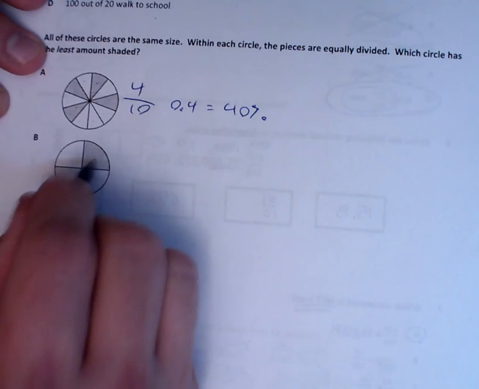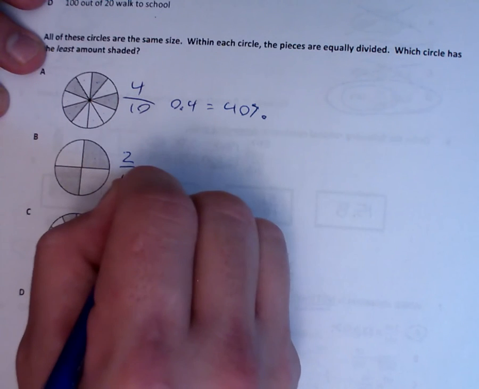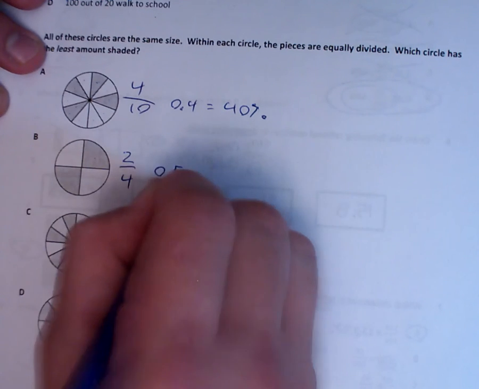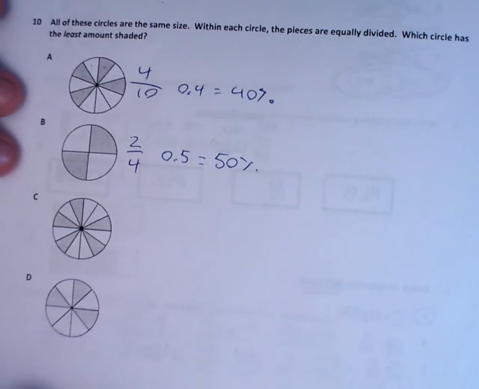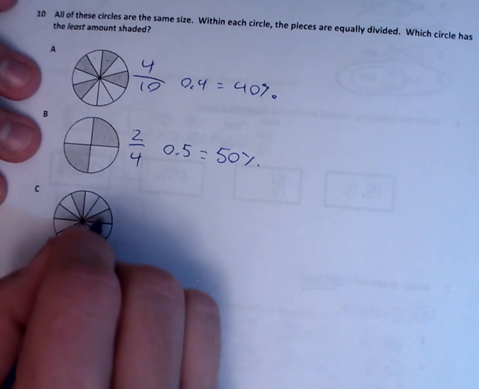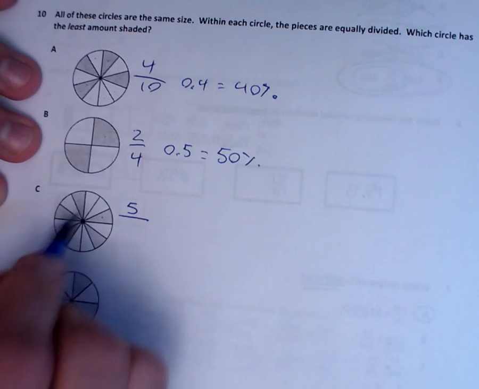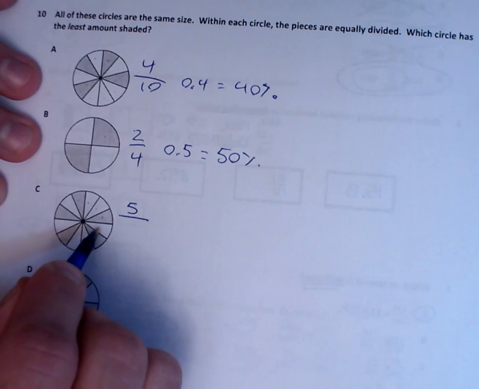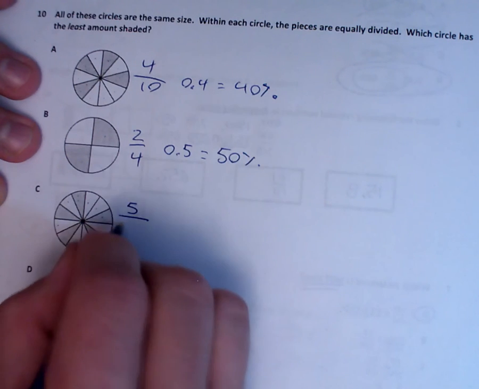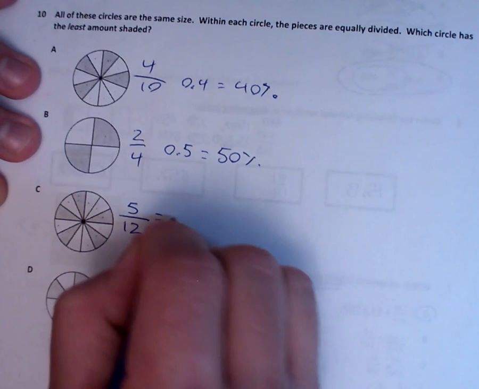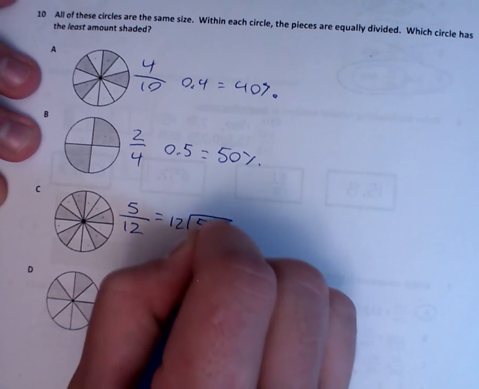All right, now 2 out of 4. 2 out of 4, or 0.5 or 50%. All right, now this next one looks a little scary. 1, 2, 3, 4, 5. So 5, got to be careful. This is the hard one. All right, 1, 2, 3, 4, 5, 6, 7, 8, 9, 10, 11, 12 out of 12. Uh-oh. Denominator at the door, numerator in the house, because I don't know that one offhand.